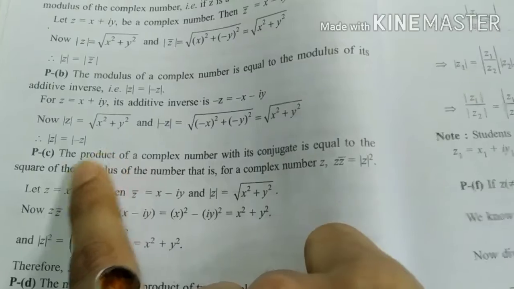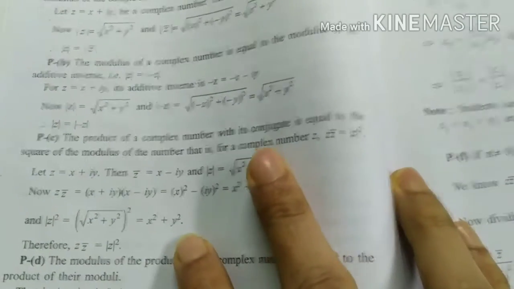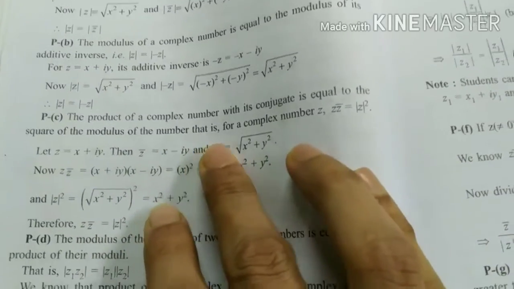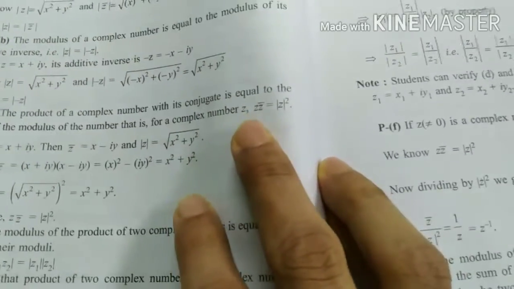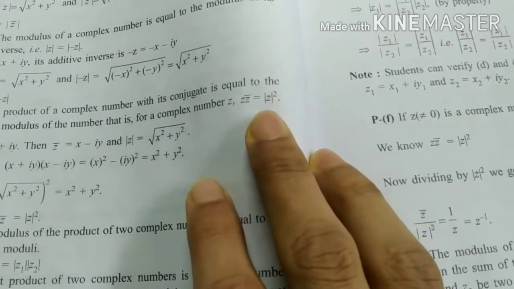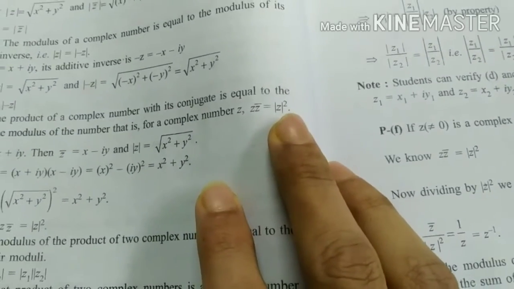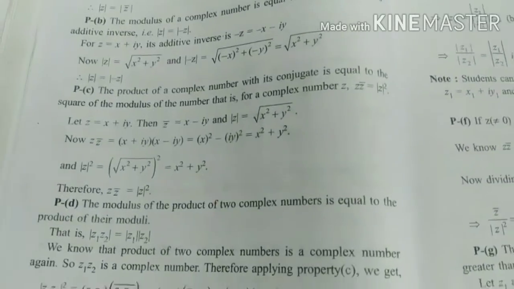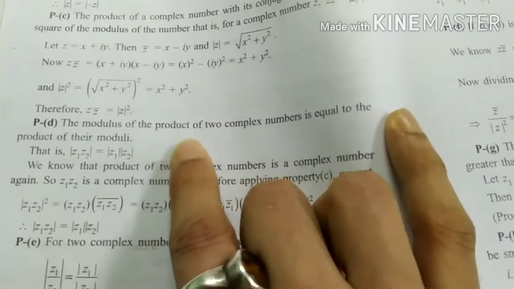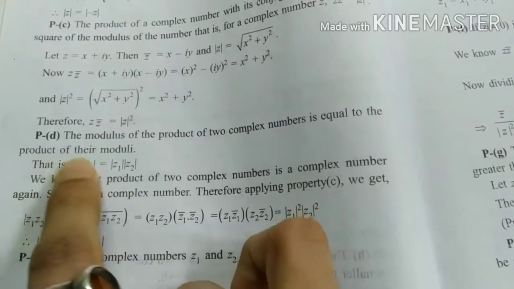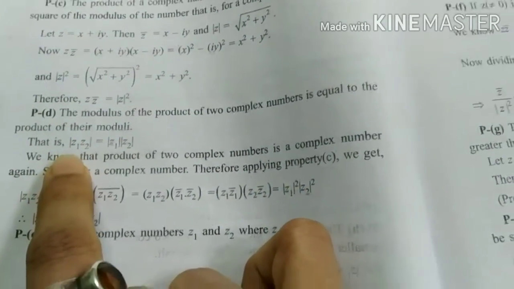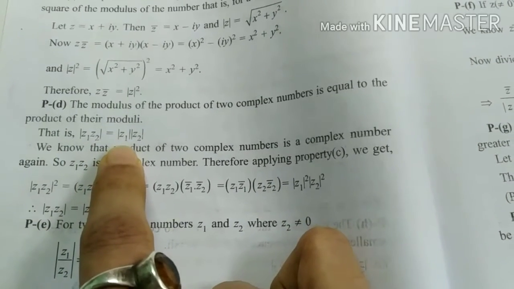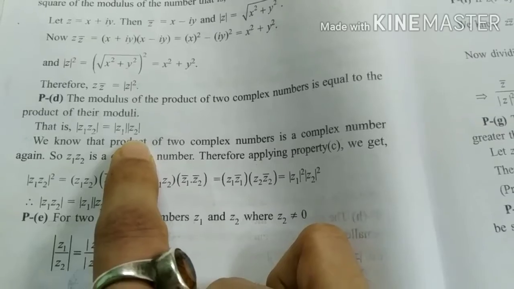Okay, they have shown the product of a complex number with its conjugate is equal to the square of the modulus of the complex number. That is, for a complex number z, z into z bar equals modulus z, the whole square. Next, the modulus of the product of two complex numbers is equal to the product of their moduli. So modulus z1 into z2 equals modulus z1 into modulus z2.